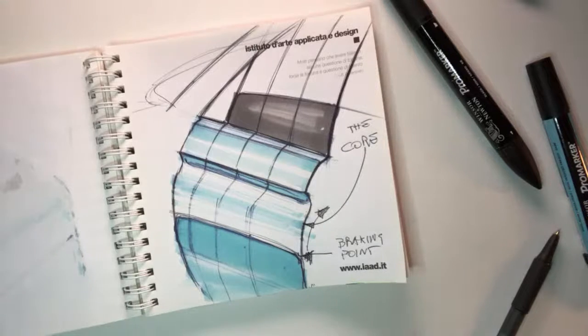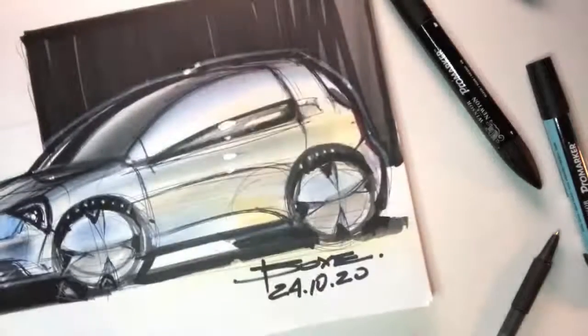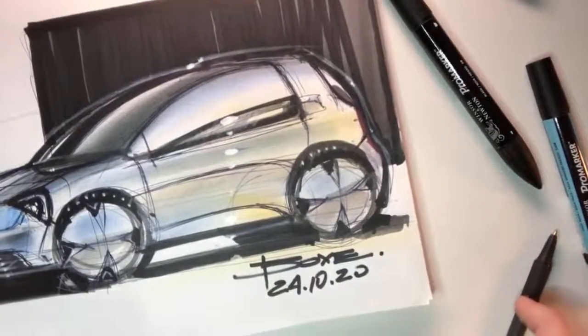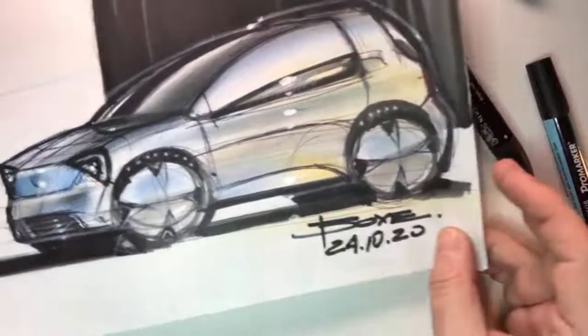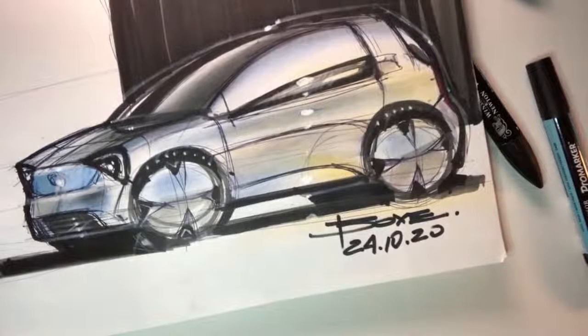Yes, I have it. Look, this one. You see? Like a photograph, I have to search for it. I didn't print any.